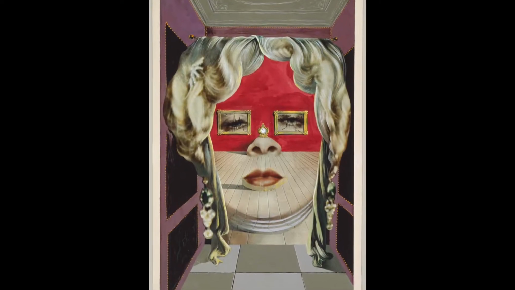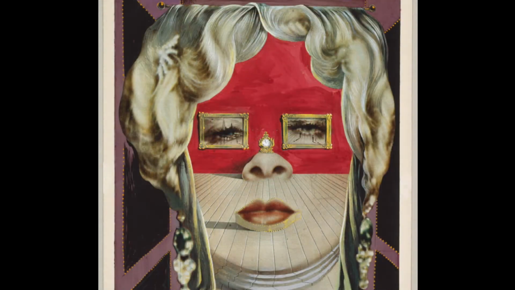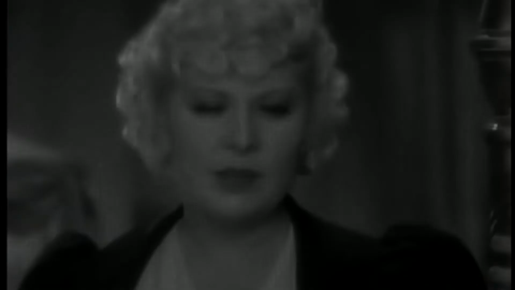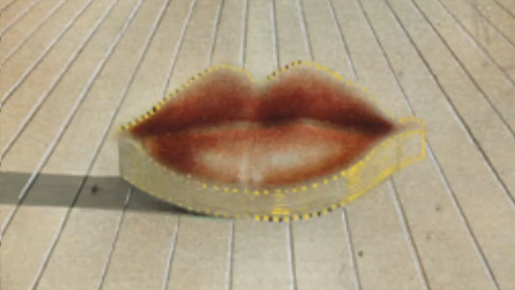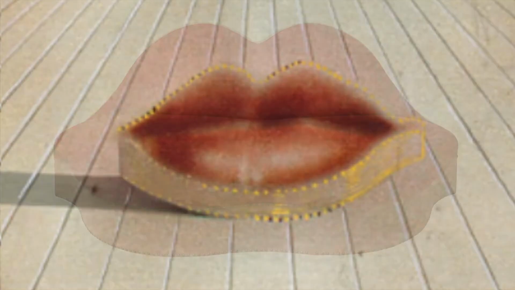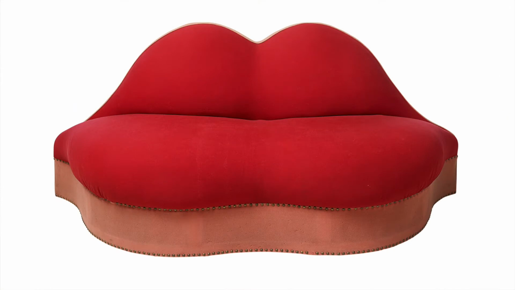This picture of an interior shows the face of Mae West, a film star who was popular in the 1930s. Her hair has become curtains, her eyes are pictures on the wall, her nose is a fireplace, and her lips a sofa. And yes, Dali really did turn the sofa into reality.